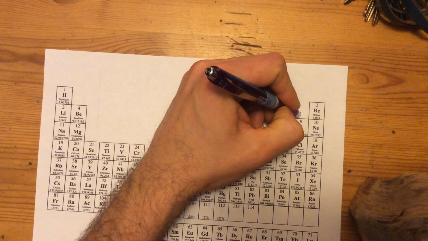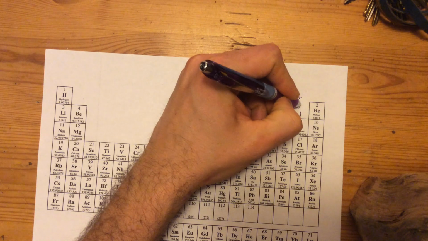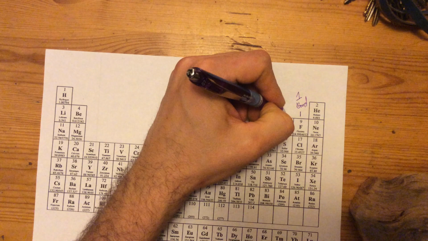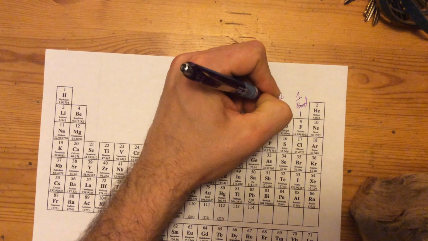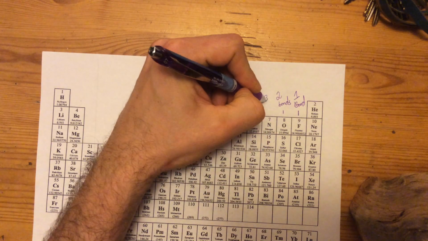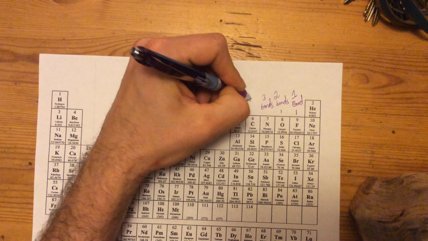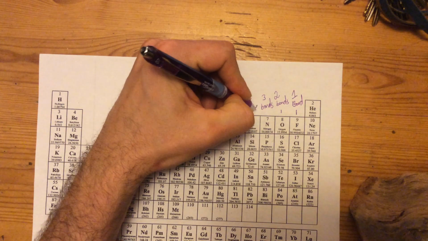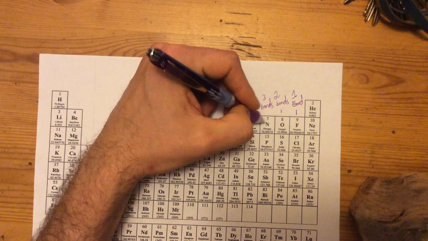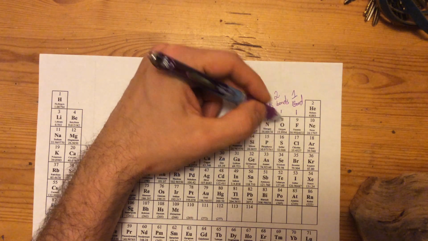But I'm just going to tell you, everything in this row wants one bond. All the halogens want one bond. Here, they want two bonds. Here, they want 3 bonds. And here, they want 4 bonds. Again, there are exceptions to those rules, but carbon generally wants 4 bonds, nitrogen wants 3 bonds, oxygen wants 2 bonds, fluorine wants 1 bond.